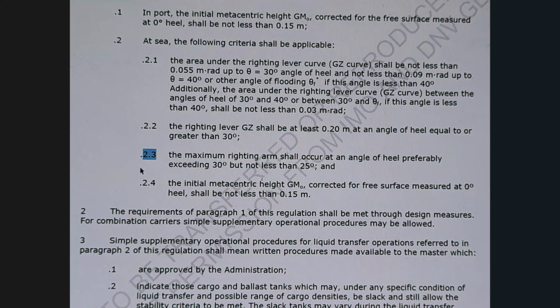From the 0 you will come to this 57.3 degree, and from here you will come back to the GZ curve, and you will see it is more than 0.15. It is your initial GM, which shall not be less than 0.15 meter at angle of heel 0 degree.